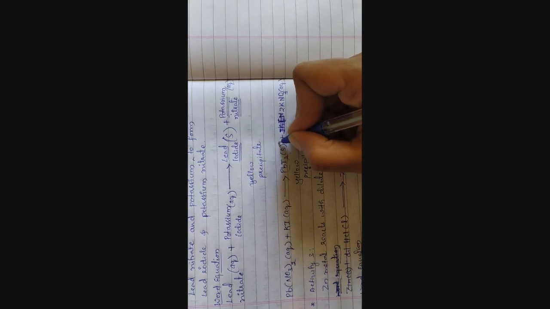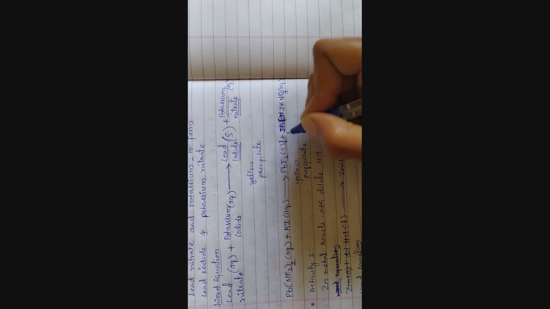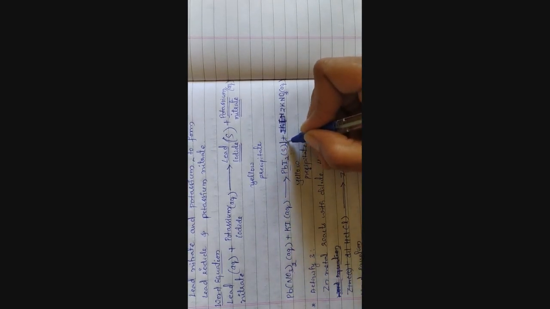Therefore the formation of the precipitate is represented by a downward arrow mark, and here we will write a downward arrow mark. Like this we have to write the chemical equations. To write chemical equations, we should know the chemical formulas of the reactants taking part in the reaction.